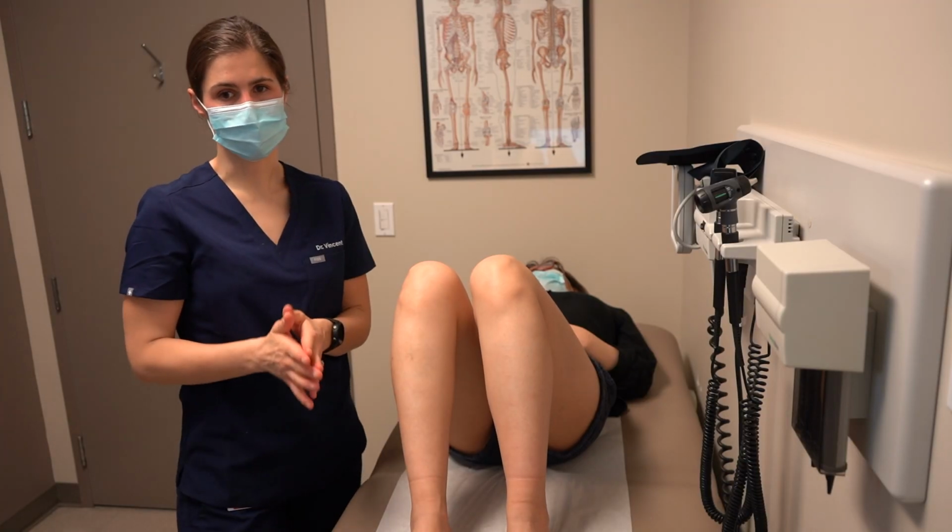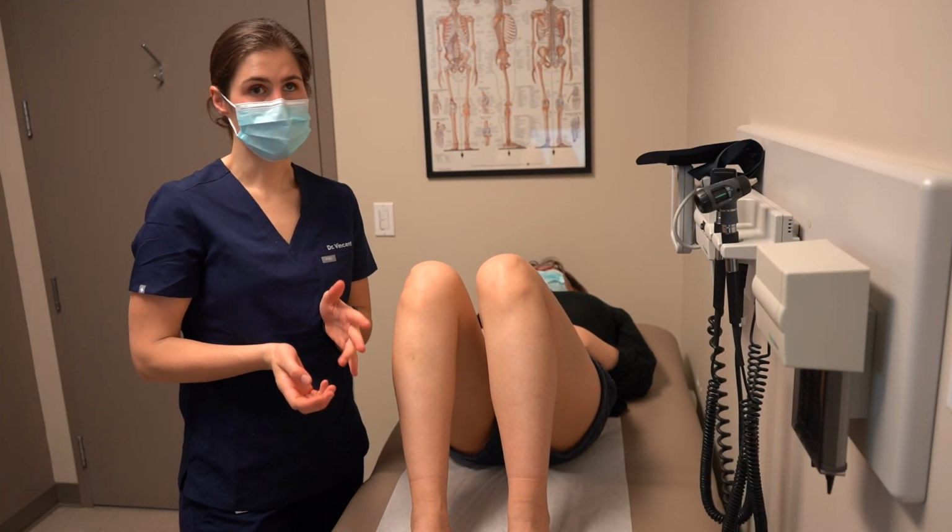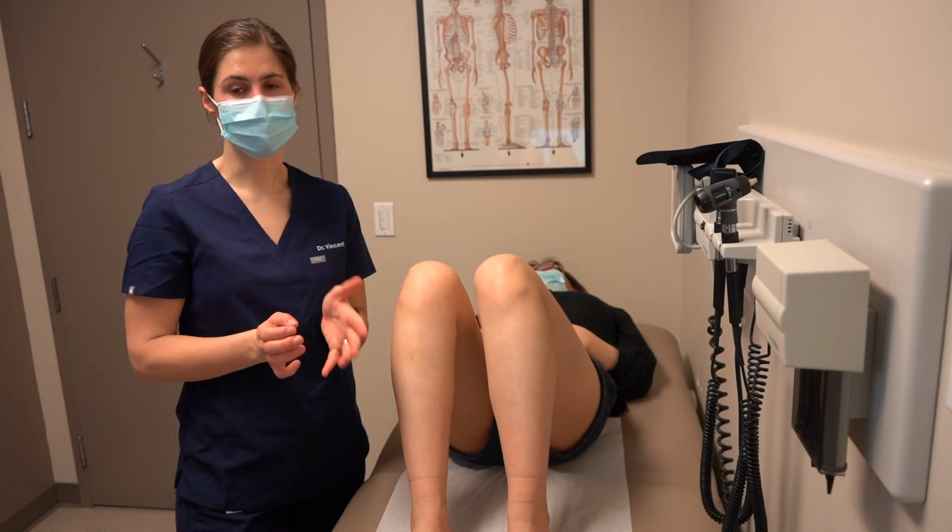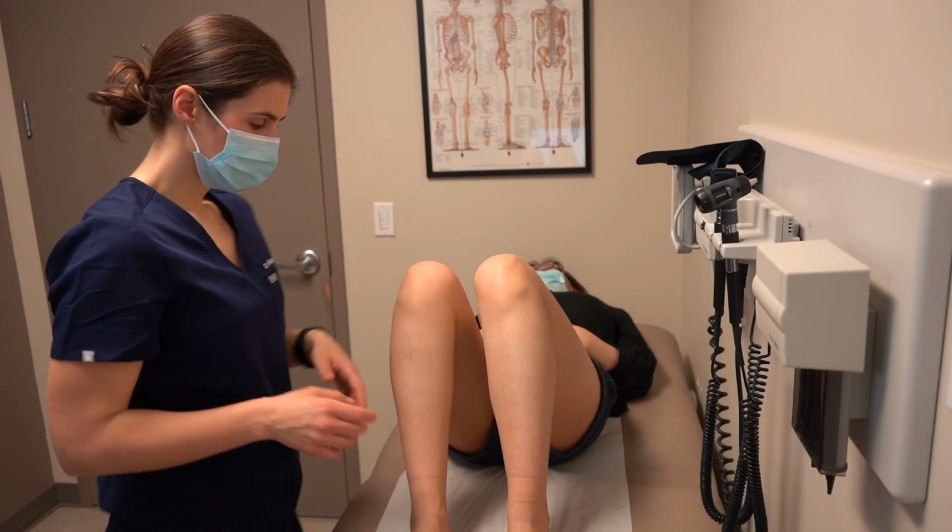So the anterior drawer test is negative bilaterally. Next I'll move on to the posterior drawer test. This tests the posterior cruciate ligament.